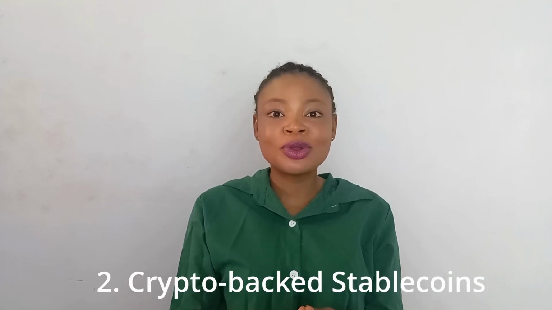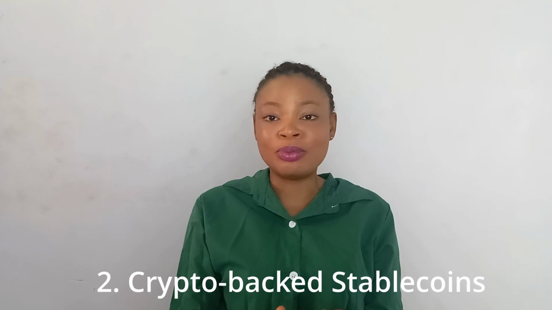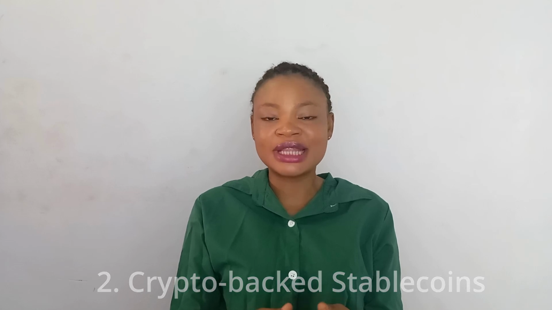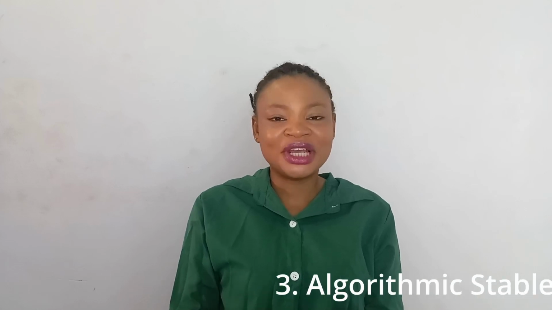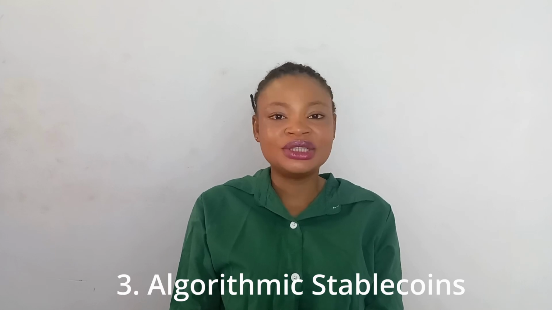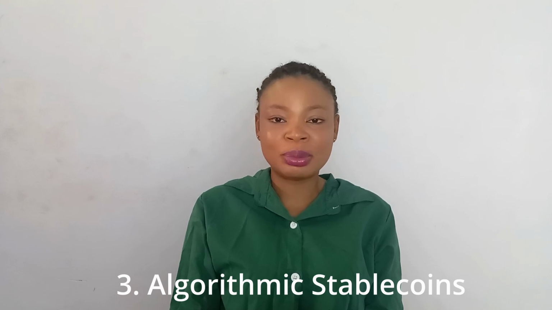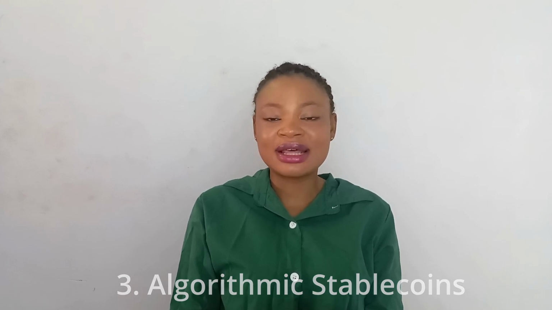Number 2, crypto-backed stablecoins. These crypto-backed stablecoins are backed by other cryptocurrencies like Ethereum or Bitcoin rather than the US dollar. They use smart contracts to make sure that the value stays steady. Number 3, algorithmic stablecoins. These algorithmic stablecoins do not have backing. Rather, they rely on algorithms and smart contracts to control supply and to stabilize the price.